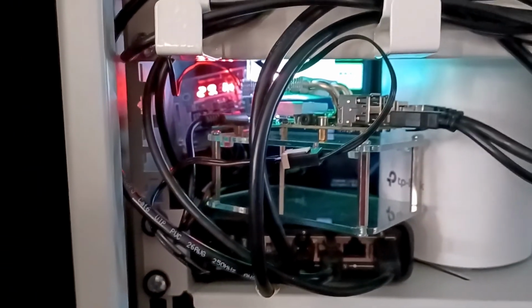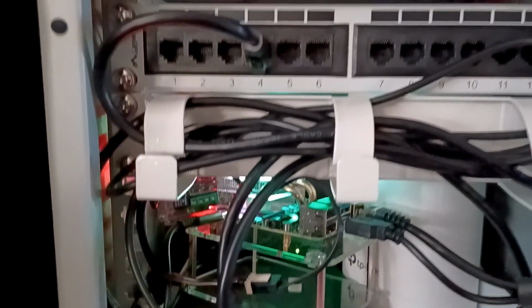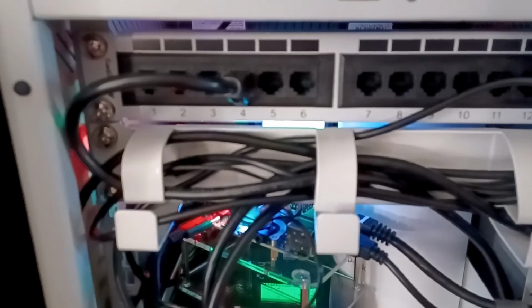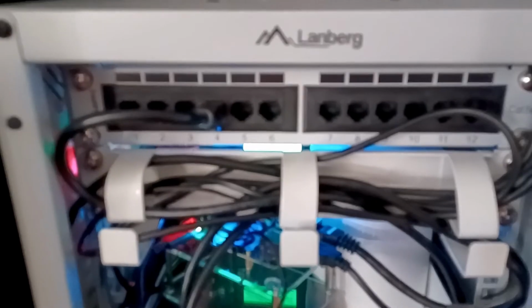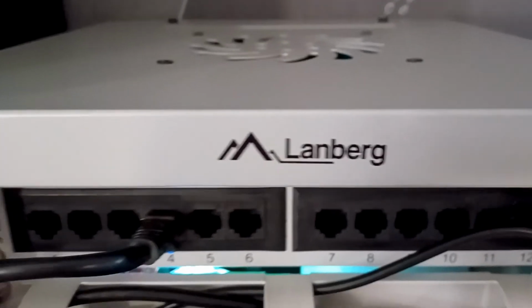You can see it shows 29 degrees Celsius at the patch panel, and above there is a fan that works in such a way that when it's 28 degrees Celsius it stops, but above 30 degrees Celsius it starts and removes the hot air from the LAN box. This is how I did it and how everything is connected.